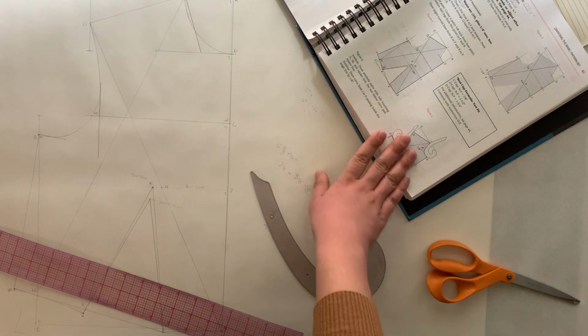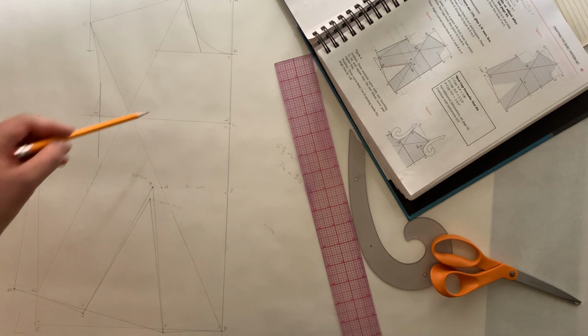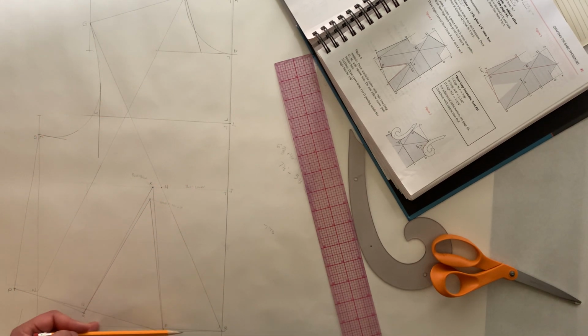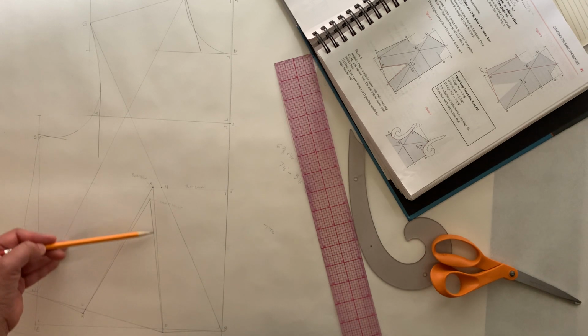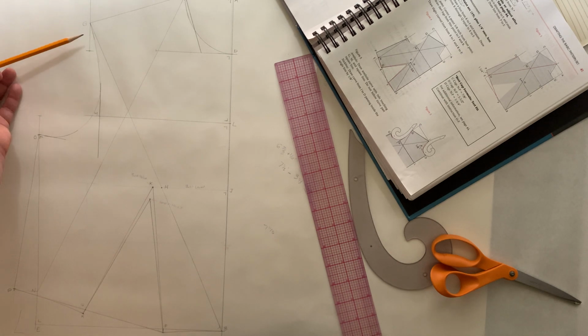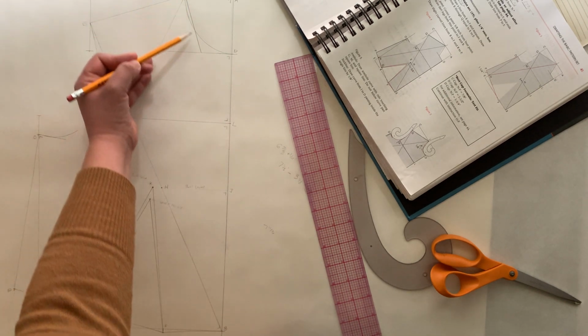And that's essentially my sloper. So that's the draft for the front only. And as you can see, I have my center front line. I have the waist with my dart points, my dart legs. The remainder of my waist, I have my side seam, I have my armhole, I have my shoulder, and then my neckline.